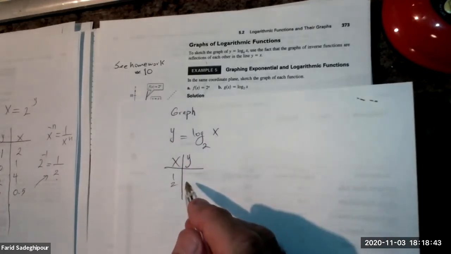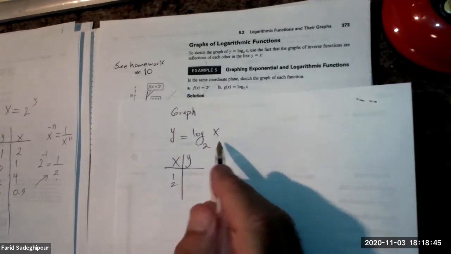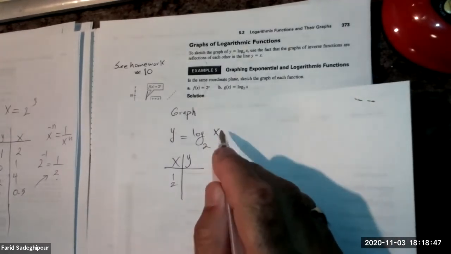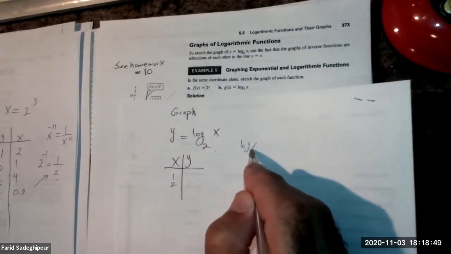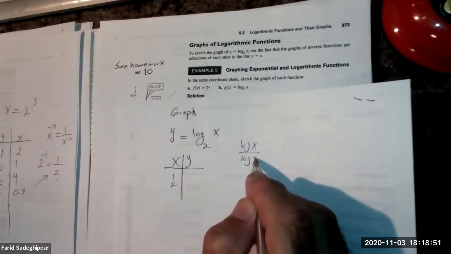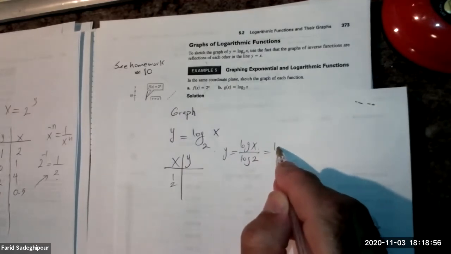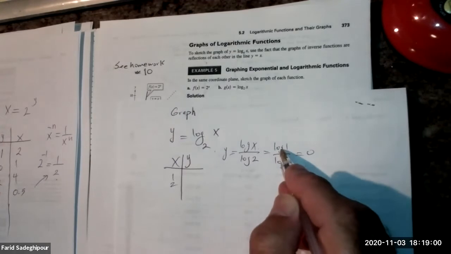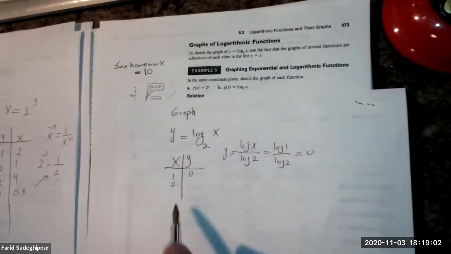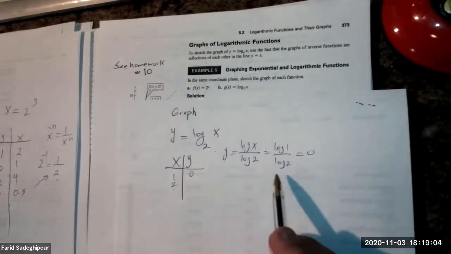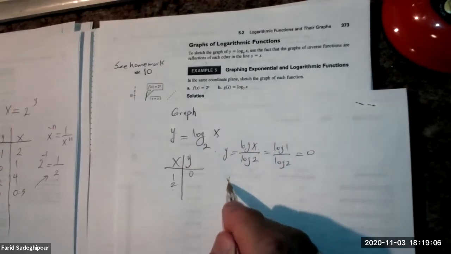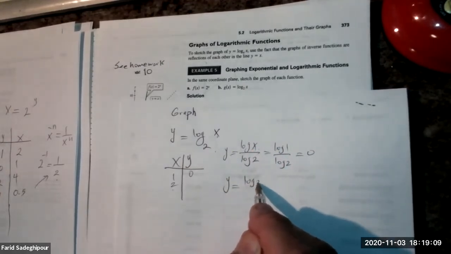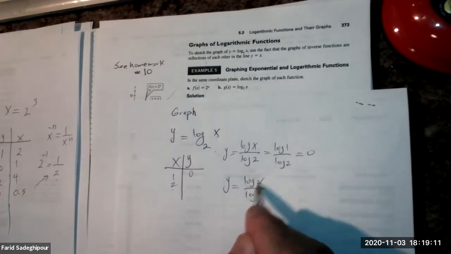Let's say if x is 1, then instead of log of x base 2, just write log of x divided by log of 2, right? And then you just put 1 for it. So log of 1 over log of 2, which is 0. Why? Because log of 1 is 0. And if you put 2 here, it would be log of 2 divided by log of 2, which is 1.